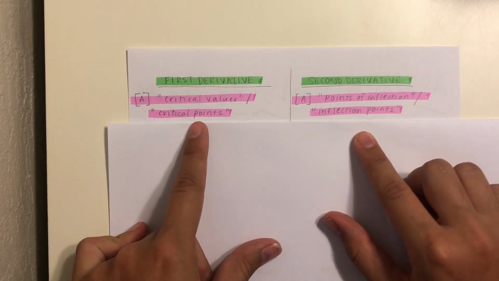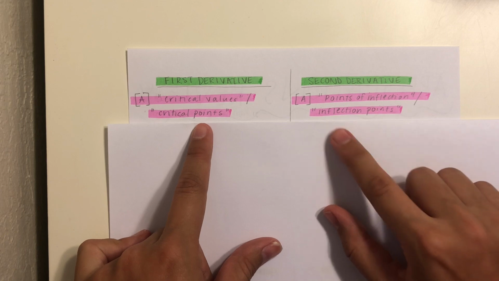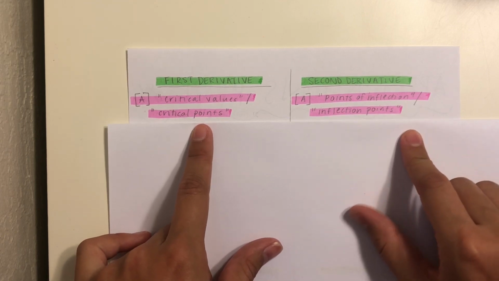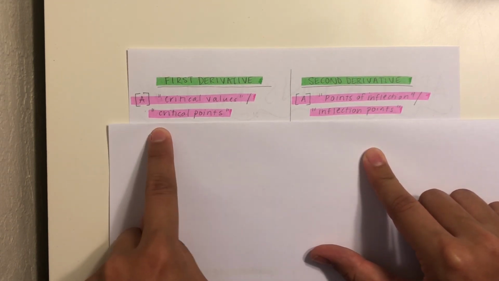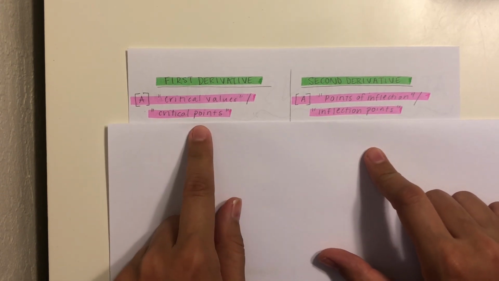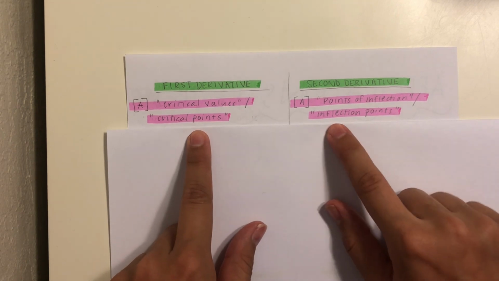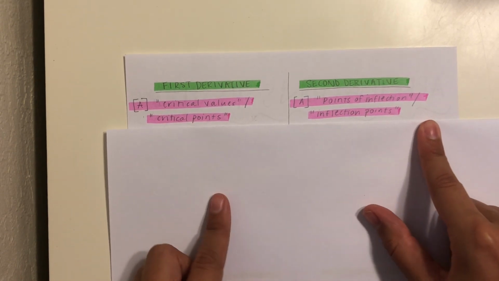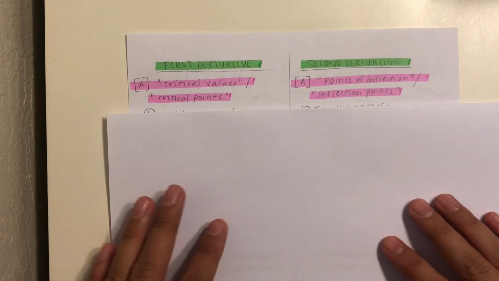So the first thing I want to talk about is critical points or critical values versus points of inflection and inflection points. So again, the first derivative function is on this side. So from the first derivative, you can get critical values and critical points. From the second derivative, you get your points of inflection. So the process you'll find is almost exactly the same.